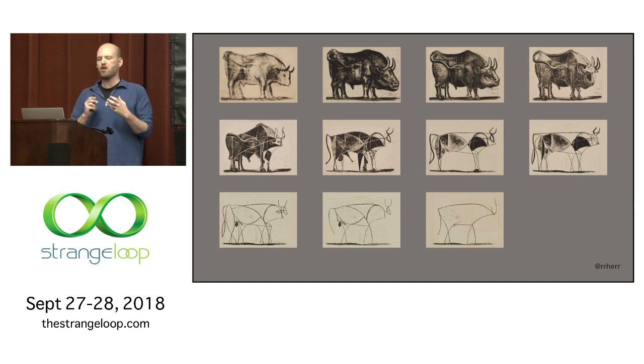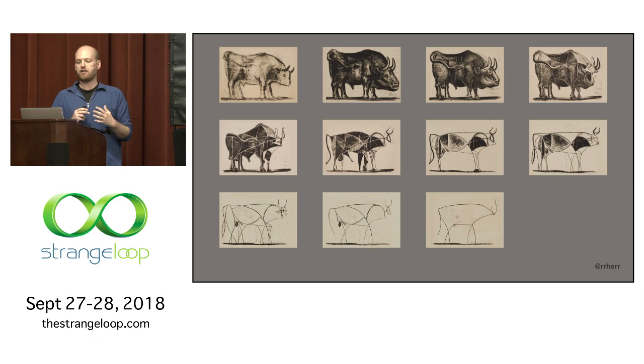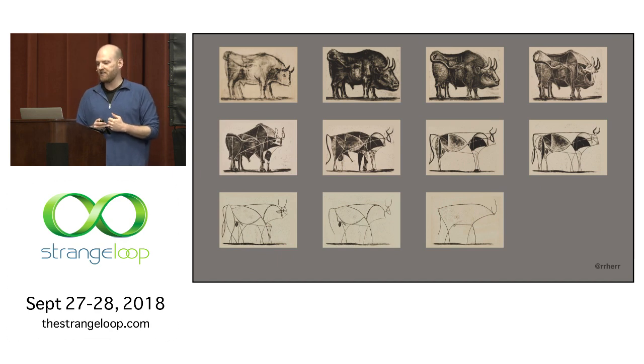Don't feel like you have to jump all the way to the simplified version, but paradoxically, you may have to start with a more complex version and then pare away at it in order to get through your creative block to achieve the simplified vision that you had in mind all along.